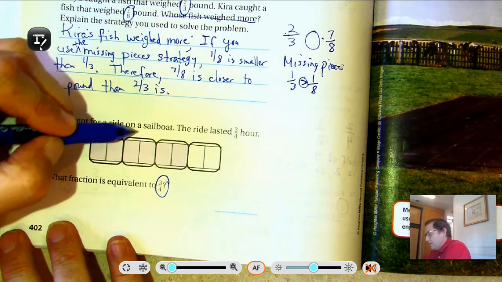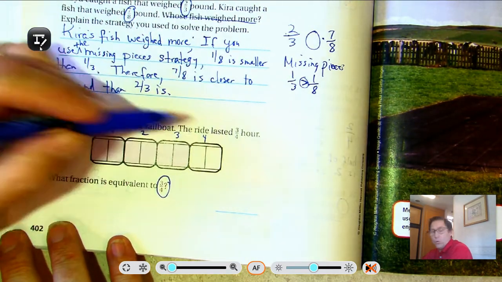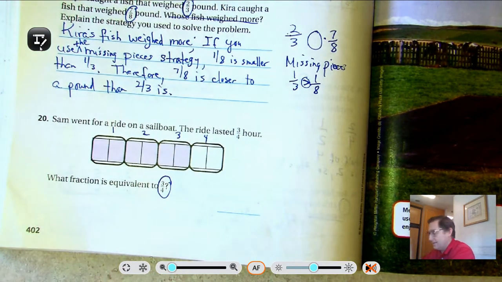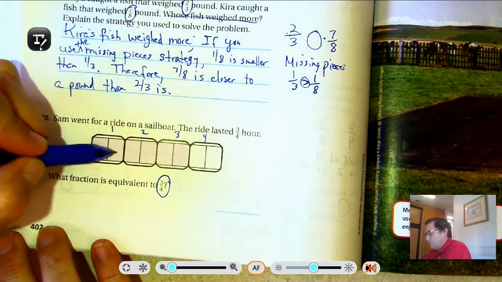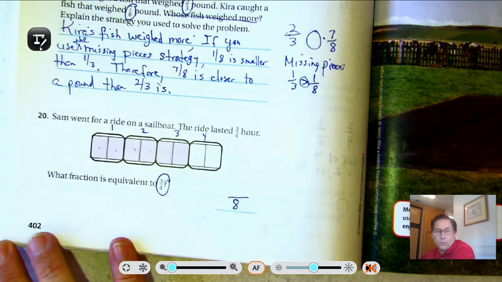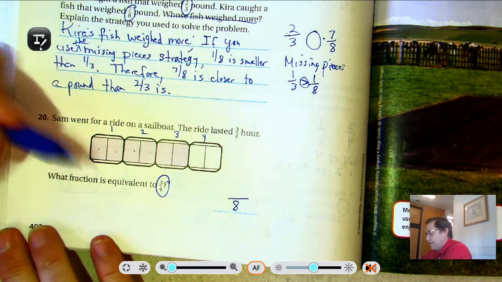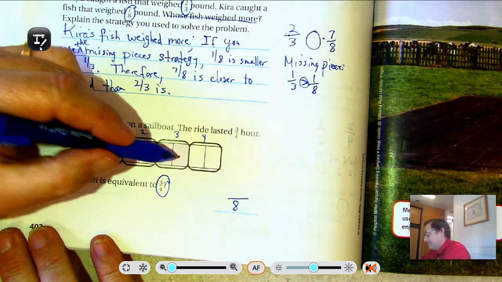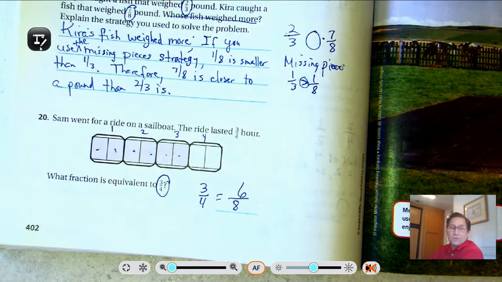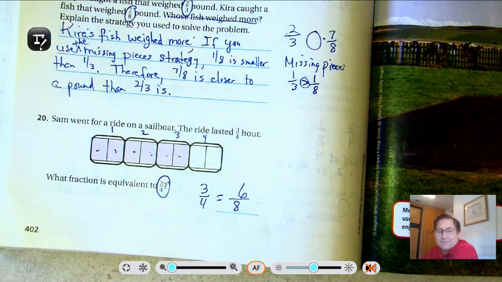So this must be 1, 2, 3, 4 equal groups. 3 of the groups are shaded. Okay, so that's how they got that. So let's count 1, 2, 3, 4, 5, 6, 7, 8. 8 total pieces. And how many are shaded? 1, 2, 3, 4, 5, 6. So 3/4 is equal to 6/8.